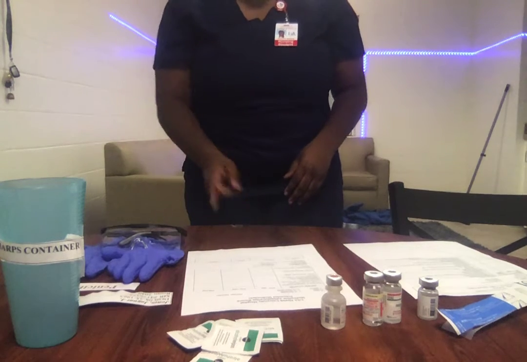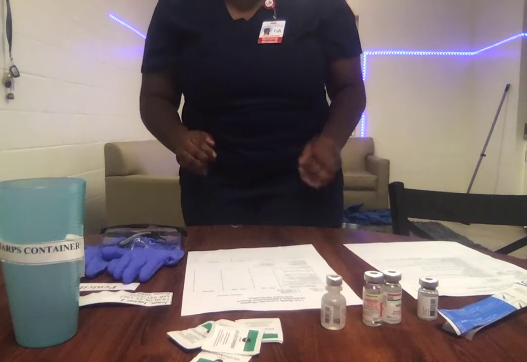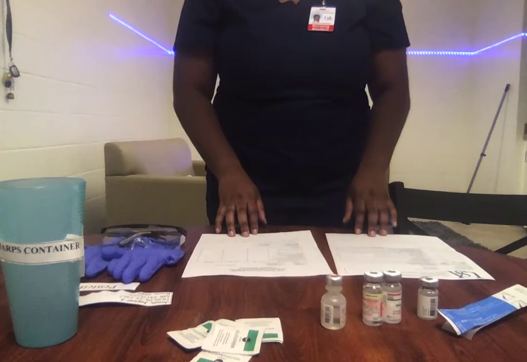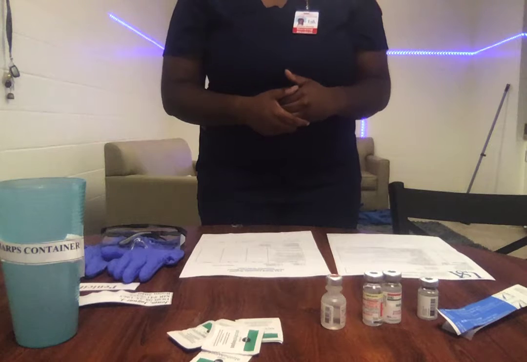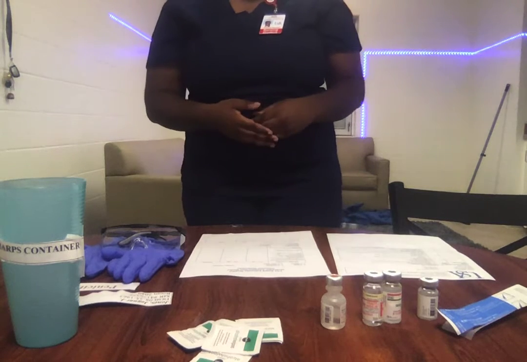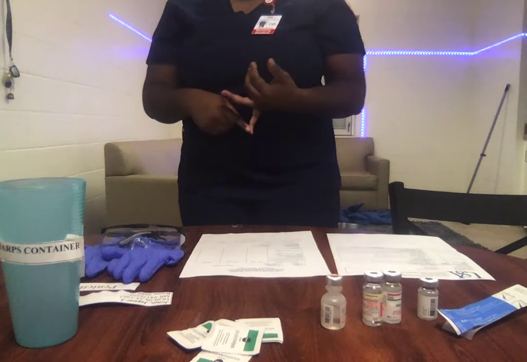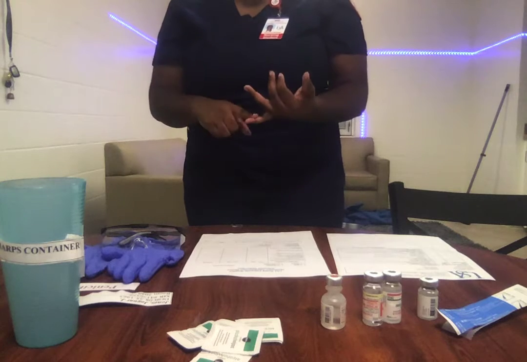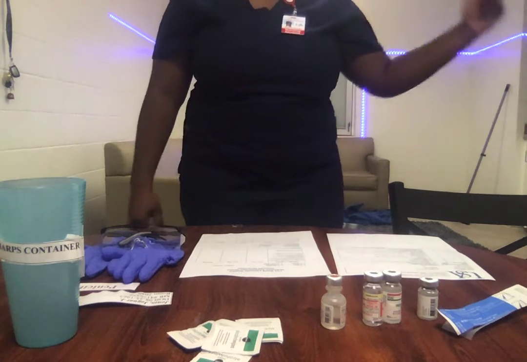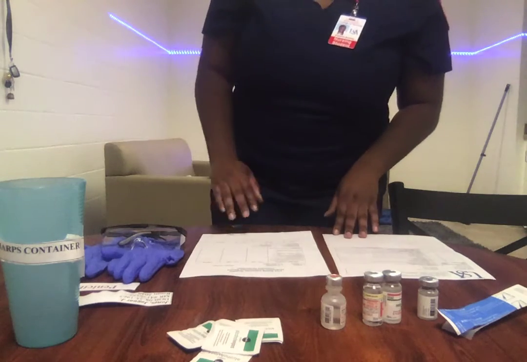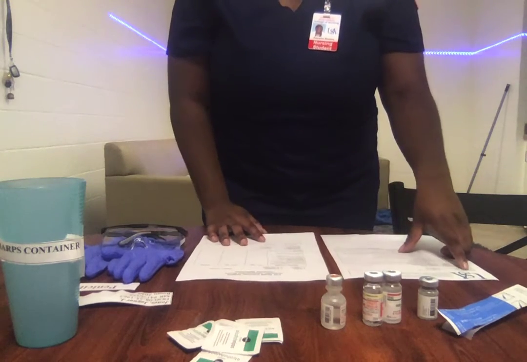So the first thing that I'm going to do is go into my medication room. When I go into my medication room, I'm going to make sure I follow the no interruption zones policy, meaning limiting conversations with co-workers or colleagues, and making sure I don't take any phone calls or have any interruptions, and make sure that the medicine room is closed. So I'm going to start by doing the 5 rights.